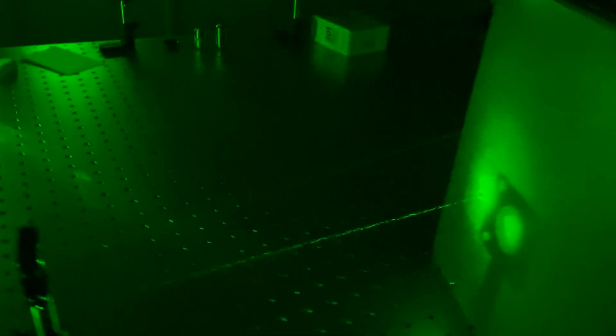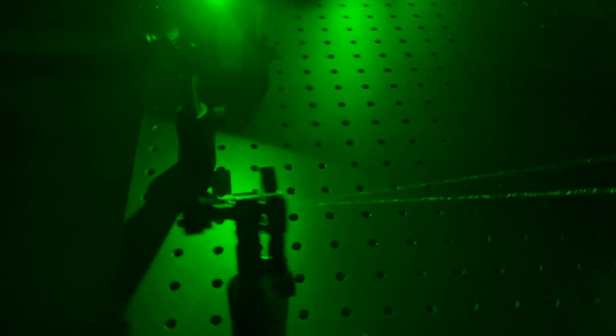Okay, so this is the walkthrough around the table. Again, as you can see, we start with the laser, and the beam shutter is open, and the beam therefore is directed towards this first mirror, as explained earlier, which then reflects the beam towards a beam splitter.